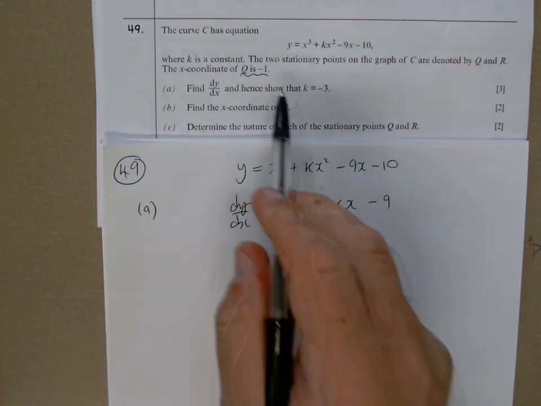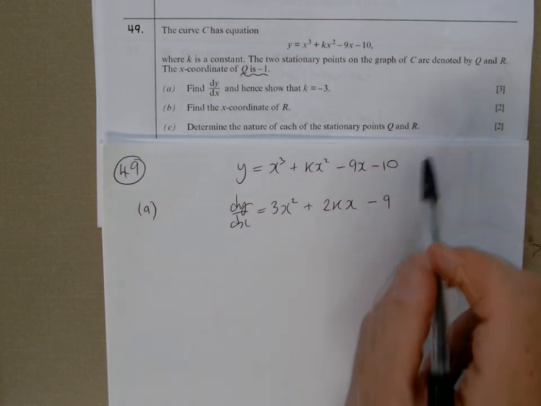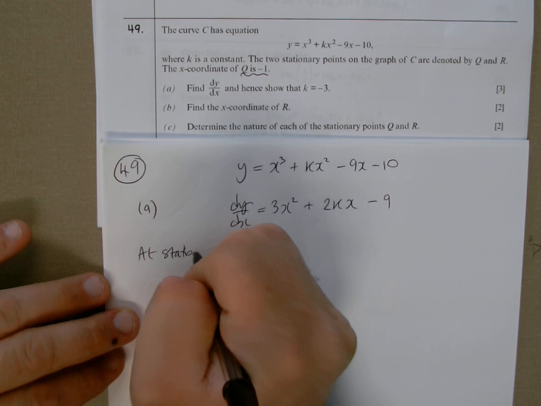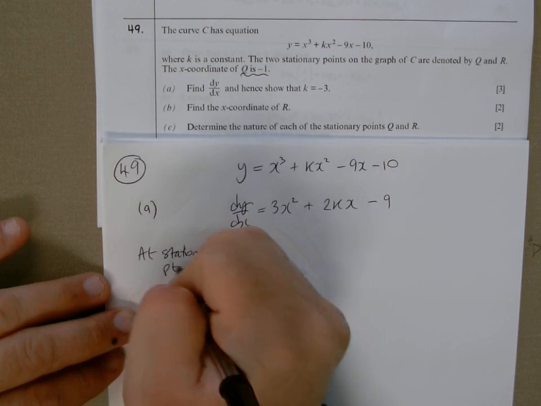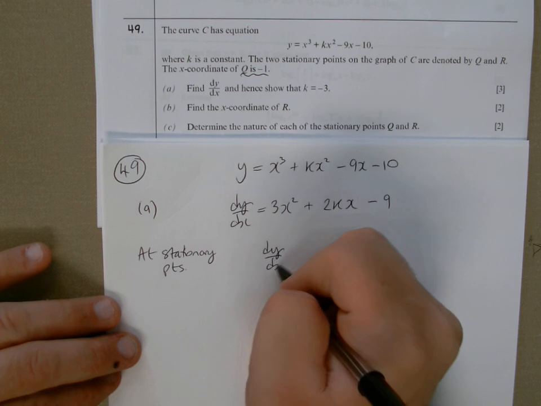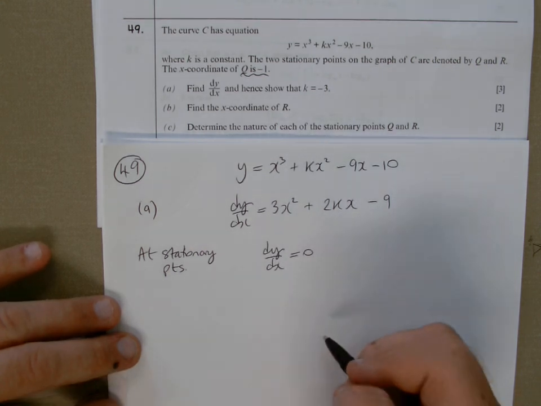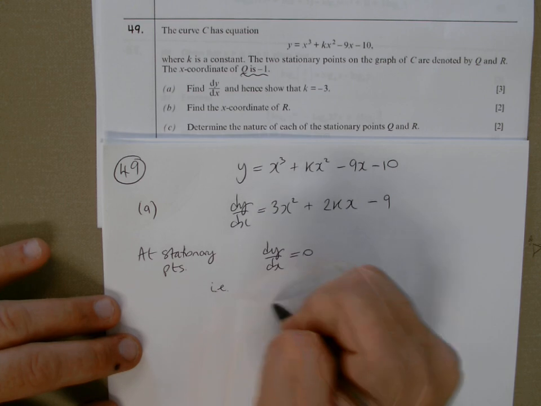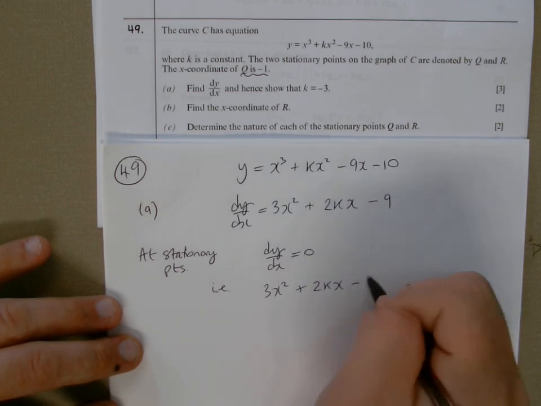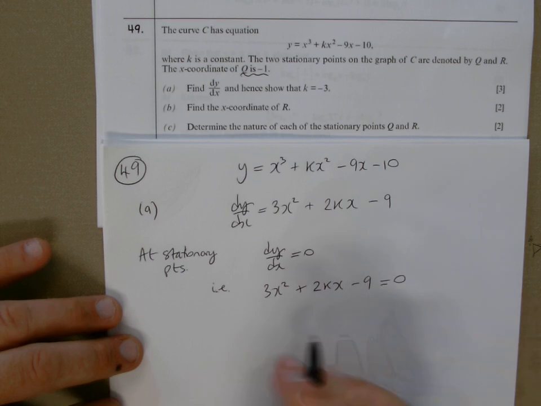Because it says two stationary points, Q and R. And of course, at the stationary points, like a max or min for instance, the gradient is equal to 0, isn't it? So i.e. 3x squared plus 2kx minus 9 is 0, okay?